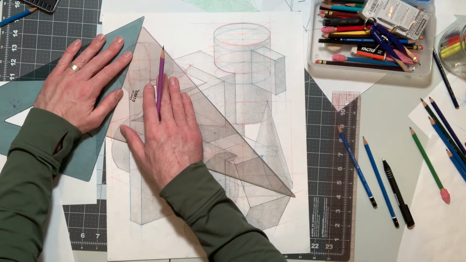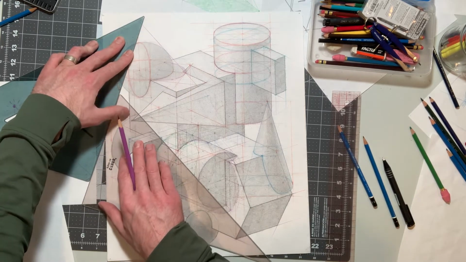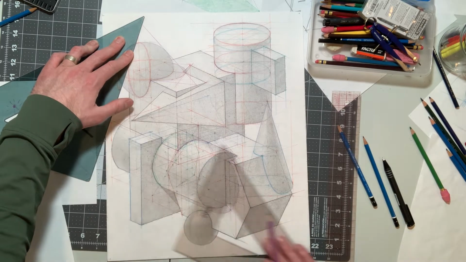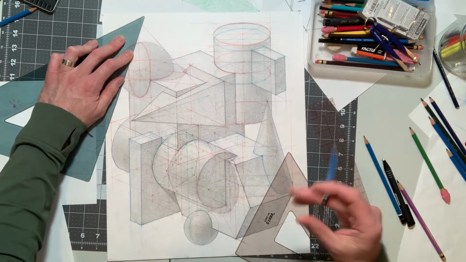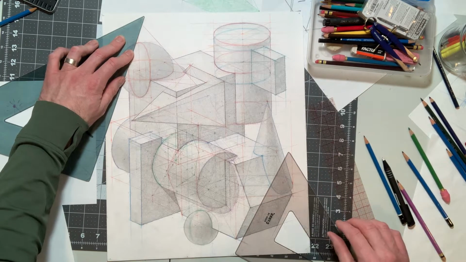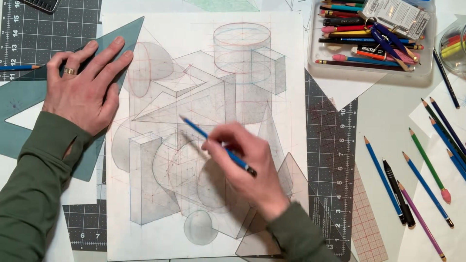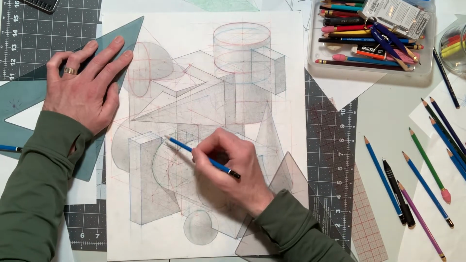This angle from here down to this corner, and I'm going to make a straight line. Okay, so that line here exists. That is going to be there. I'm just going to get my 2H pencil and fill that little value in. Just make it a little bit darker. Actually, my H pencil will probably do a better job.